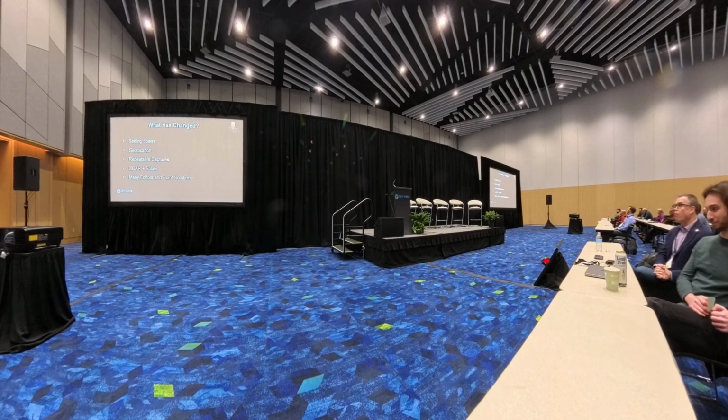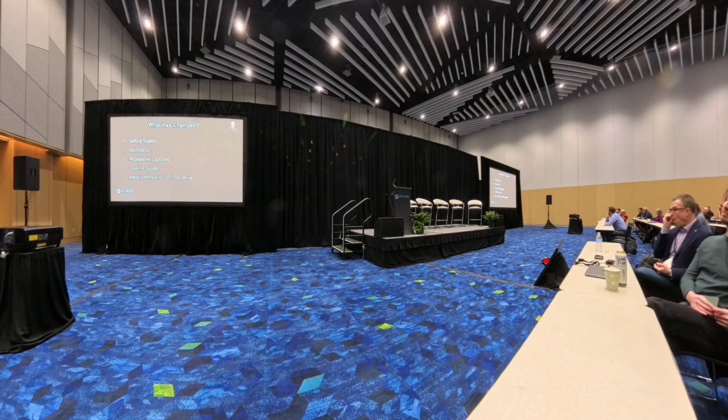So what has changed? Now we can easily set scales within these splats. We can geolocate them. We can align repeated captures for progress. We can combine LiDAR with splats. And there's also just a lot of new editors and different point solutions that do specific things with these splats as well. So I'm going to go through a few of them here.